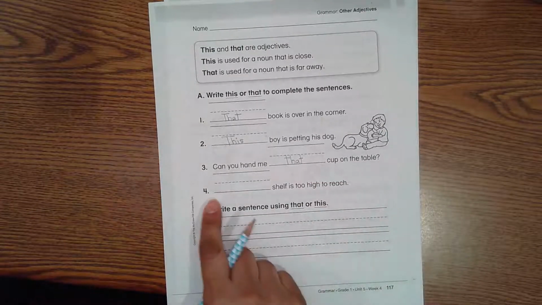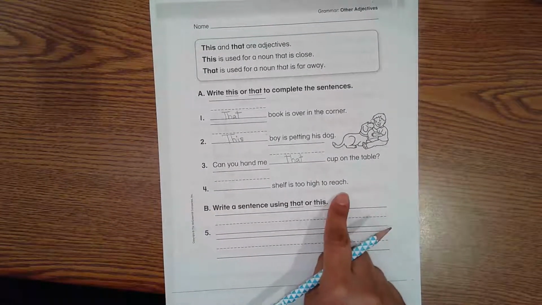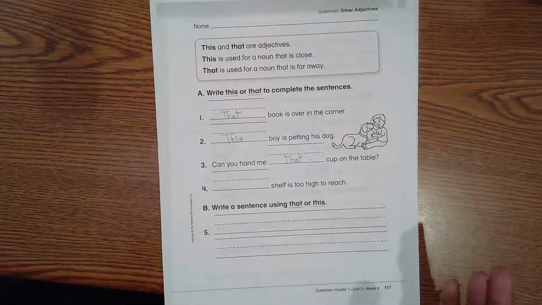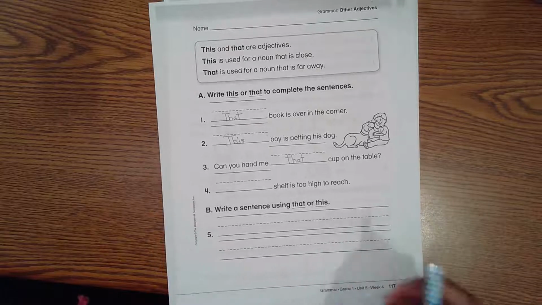Number 4. Blank shelf is too high to reach. It's far away from you, right? You can't reach. So that shelf is too high to reach.